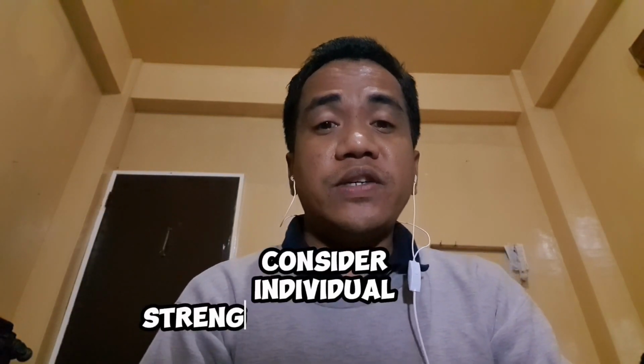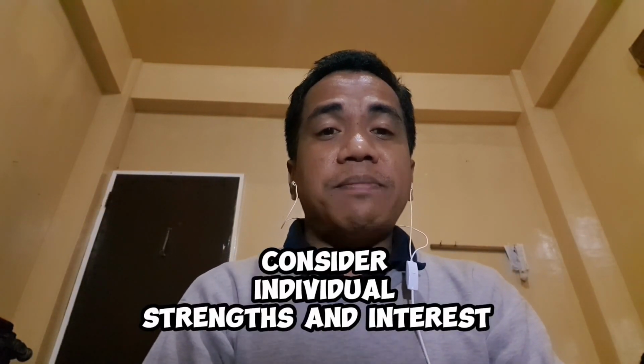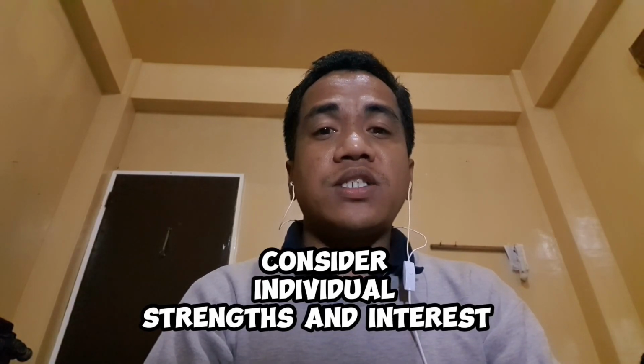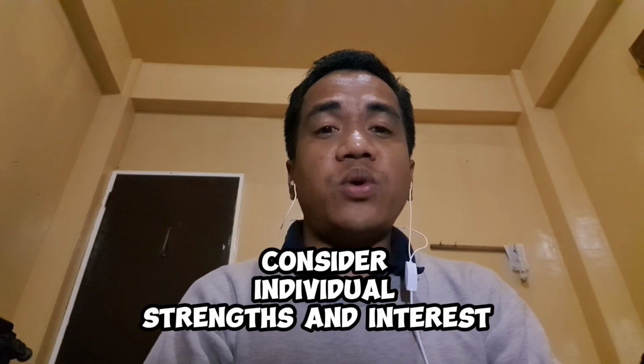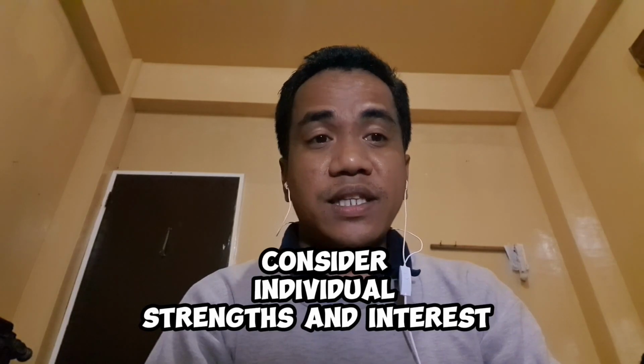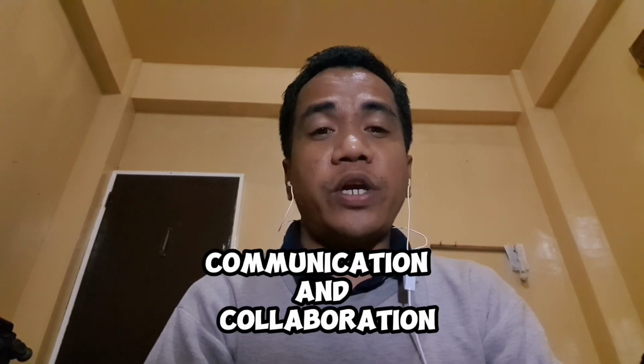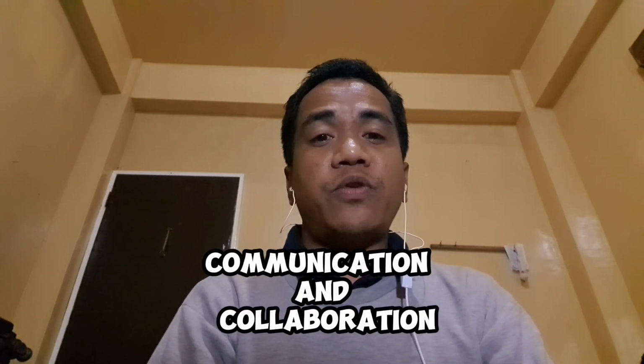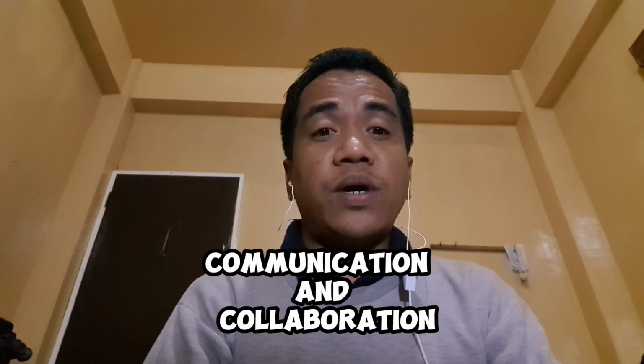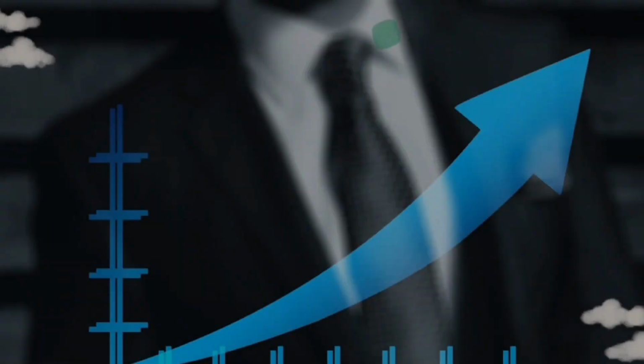Moreover, consider individuals' strengths, matching tasks to individual strengths and interests, and identify opportunities for skill development. And finally, communication and collaboration, to clearly communicate the operational plan and foster collaboration and communication throughout the process.